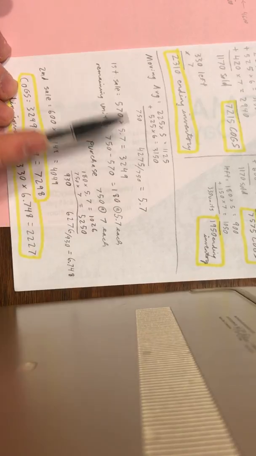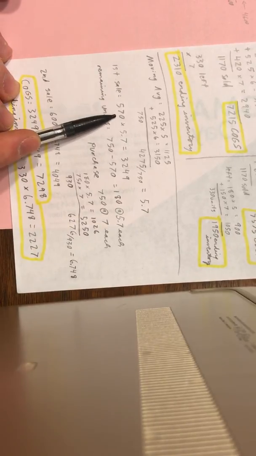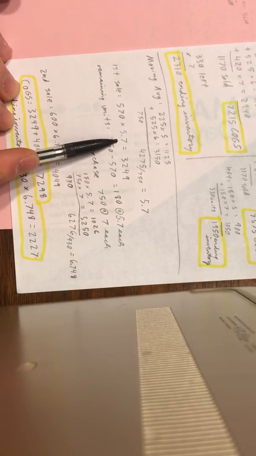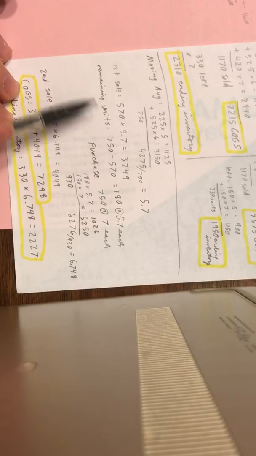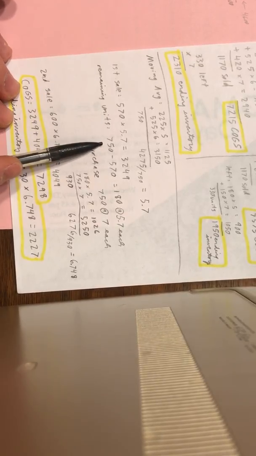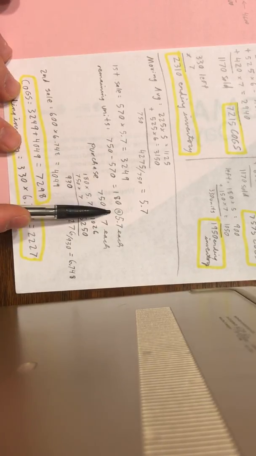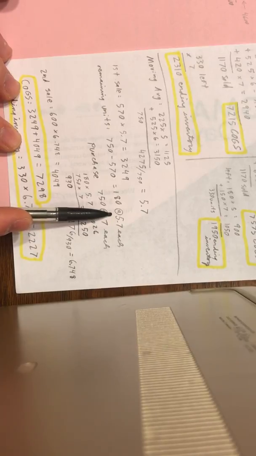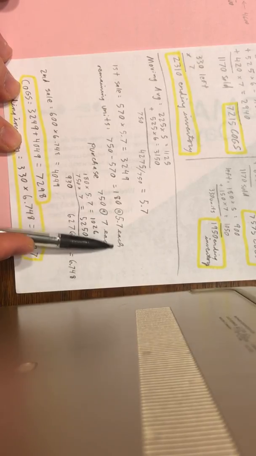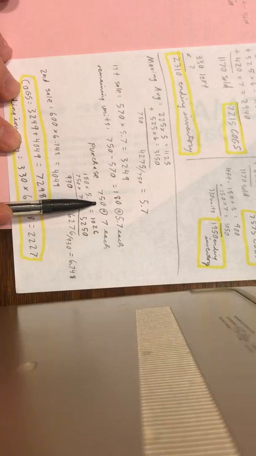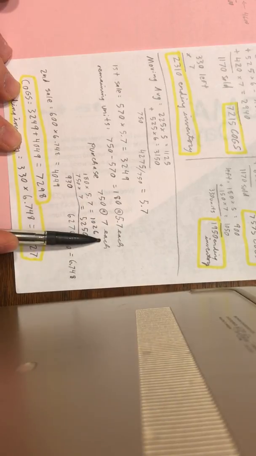And that's the price that we're going to use for our first sale of 570. You sell them for 5.7 each, and you get this amount. Then you say the remaining units, well, I had 750, and I'm going to sell 570, so I have 180 left at $5.7 each. And then I purchase 750 at $7 each.